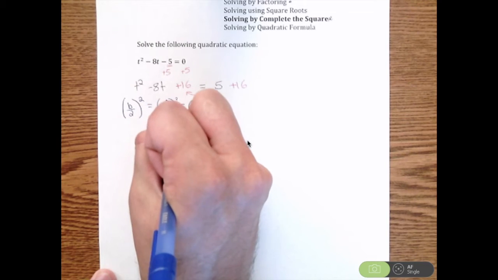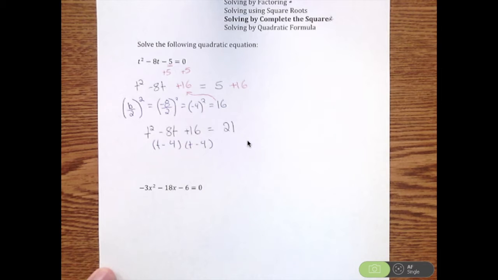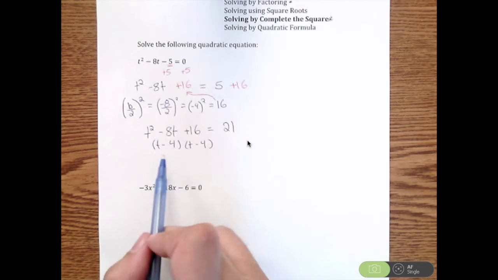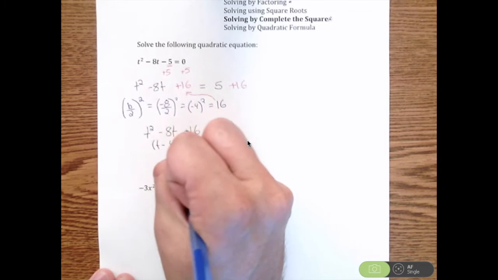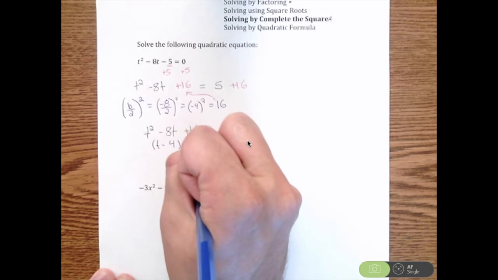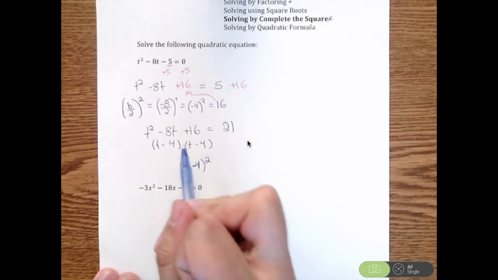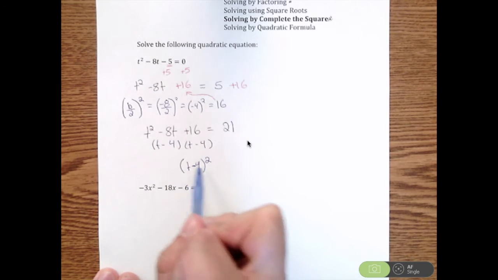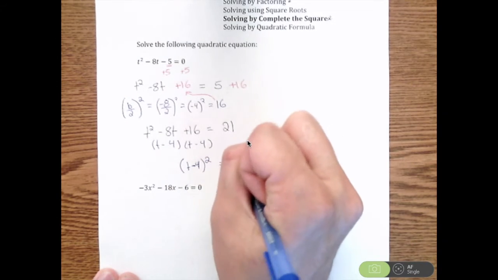We get t minus 4 and t minus 4 as our factors. Now, when you have the same thing there, we can write t minus 4 squared. Whenever you have the same thing multiplied together, you can write that as t minus 4 squared. This is still equal to 21.